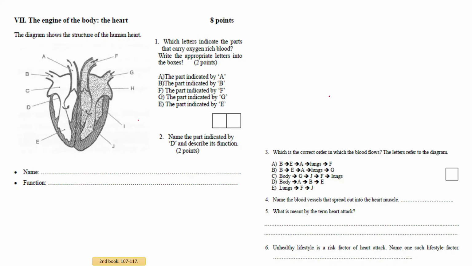Before we actually start to do the exercise, quickly name the parts which are labeled. A is showing us the pulmonary artery, B is the vena cava, C is showing us the right atrium, D is the atrioventricular valve, E is the right ventricle, F is showing us the aorta, G is the pulmonary vein, H is the left atrium, I is the pocket valve or semilunar valve, and J is the left ventricle.